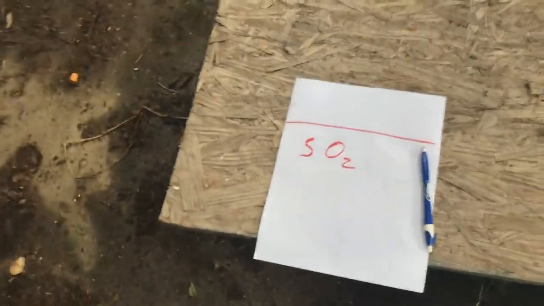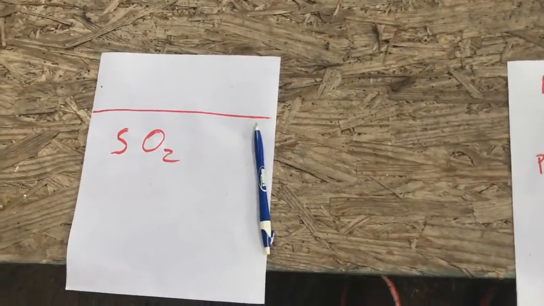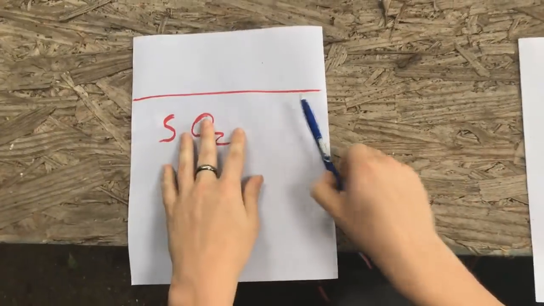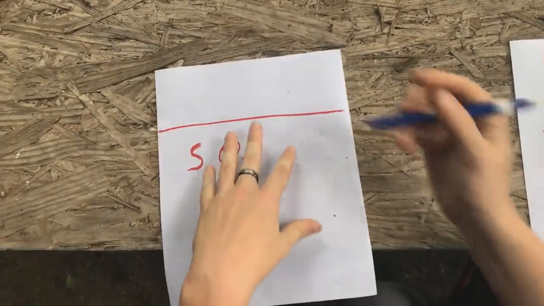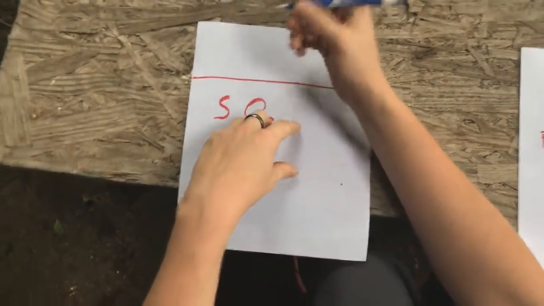Go Tigers. So today, what we are going to be discussing is the concepts of chemical nomenclature. Today, I'm going to teach you how to name a chemical.